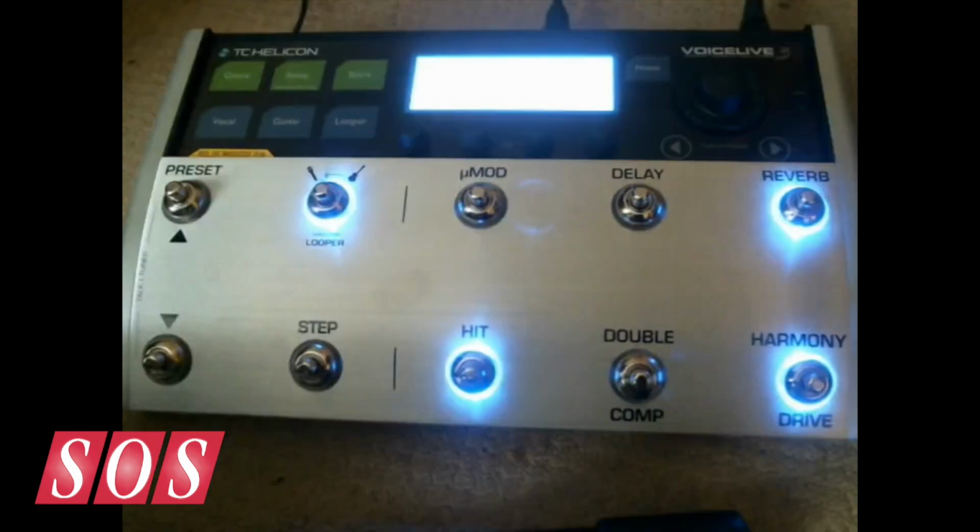Now what you will notice is whatever preset it calls up, the name of that preset will appear on the LCD, but also some of the foot switches will be lit up. Now this is one of the clever ways that the Voicelive3 people have come up with for organising sounds, preset sounds, and how you can change them.